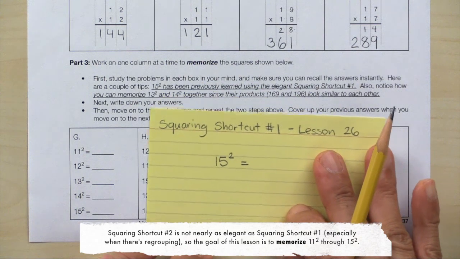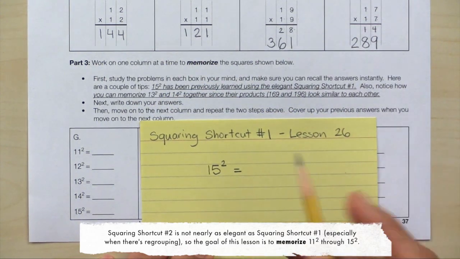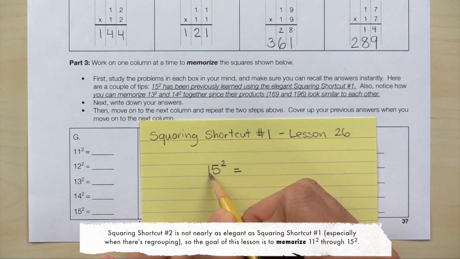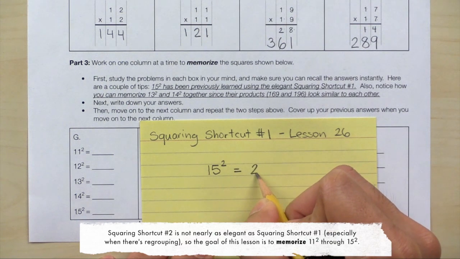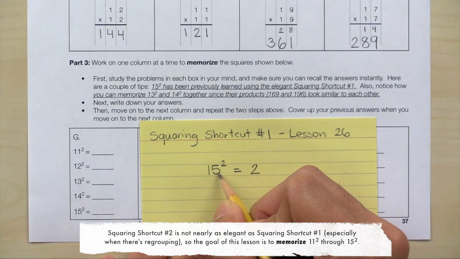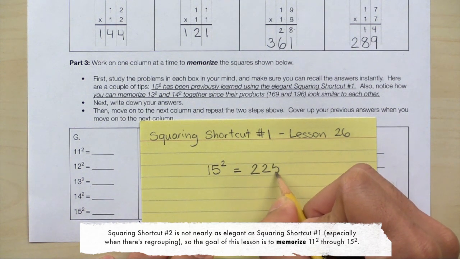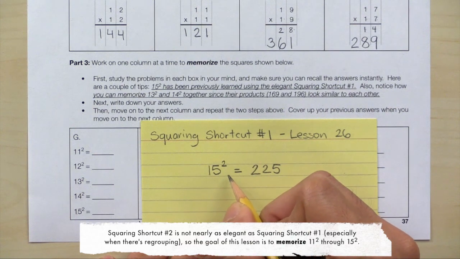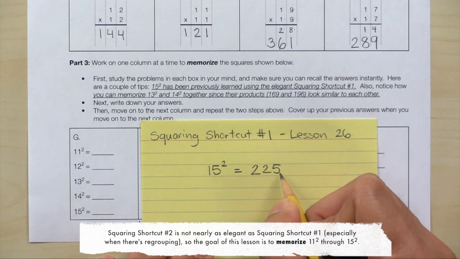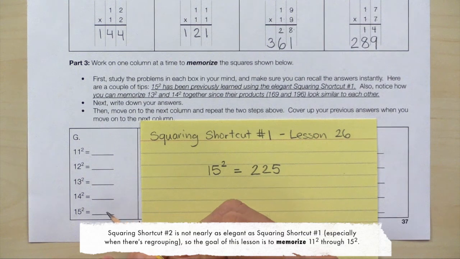So here we have 15 squared. And don't think 1 times 1, think 1 times 2. And that gives us 2. Next, 5 times 5 equals 25. And this shows that 15 squared equals 225. So this problem here should be pretty easy to memorize. Let's finish reading the first bullet point for a couple more tips.